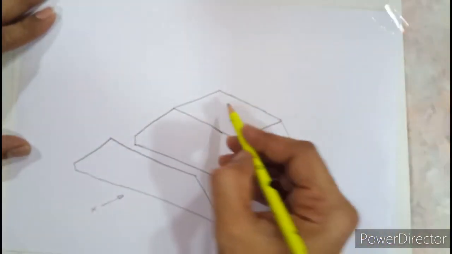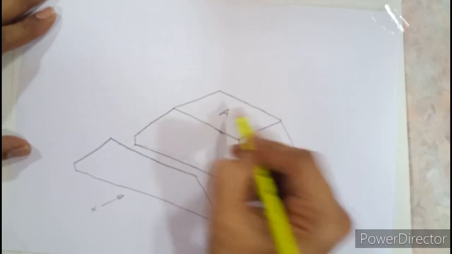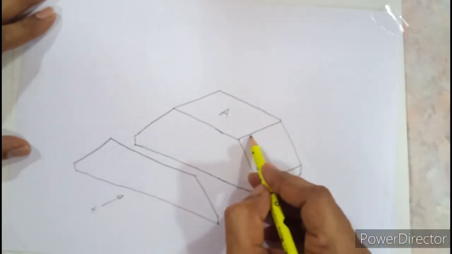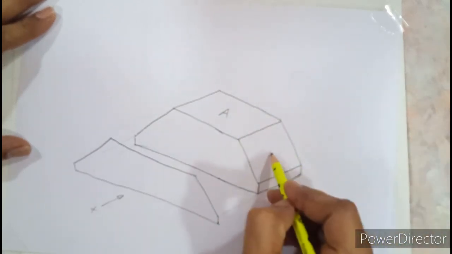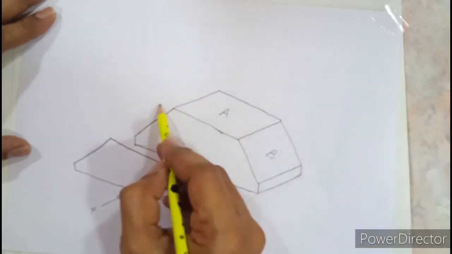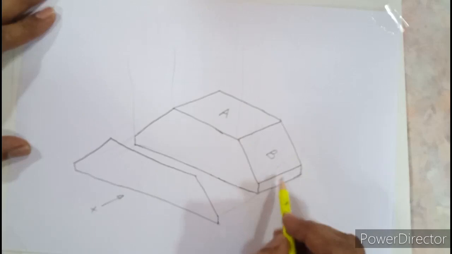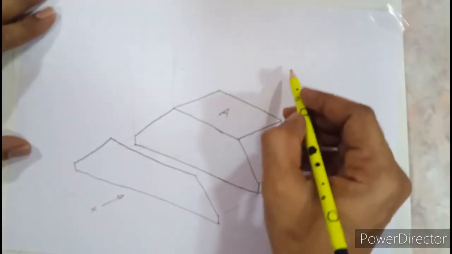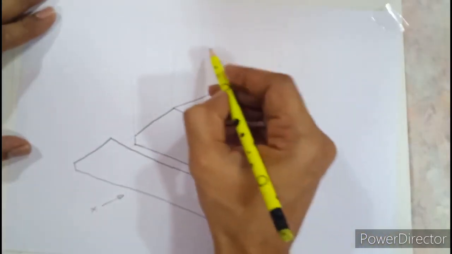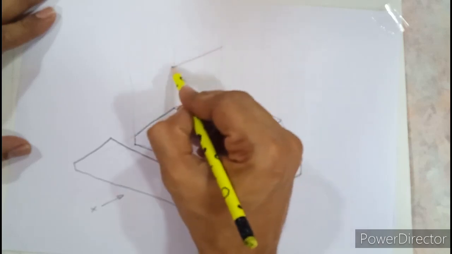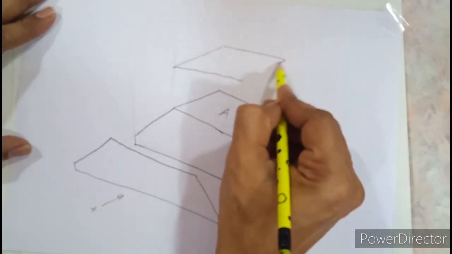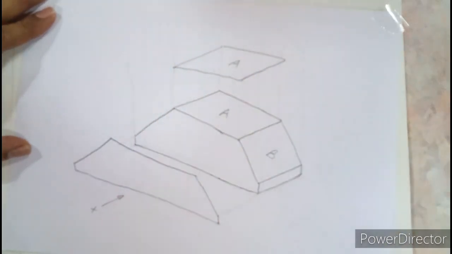Important is the top view. In the top view, you can see surface A of the platform. You can also see the inclined surfaces B and C on the other side. So when you project the sides of the platform like this from here, okay, you can see the in between surface A. So surface A will look like this, isn't it?